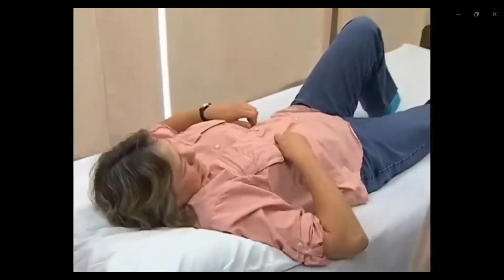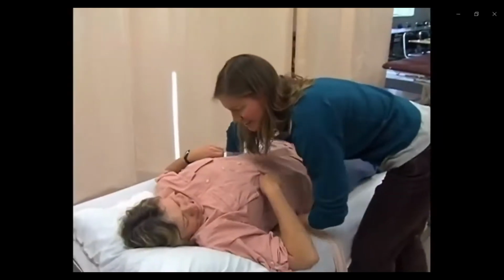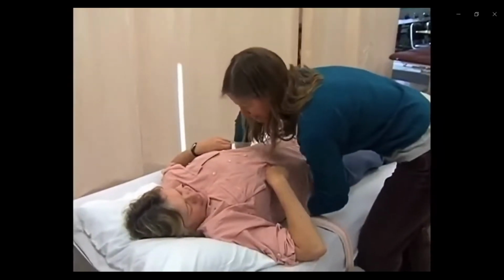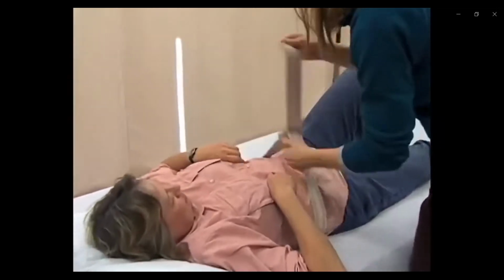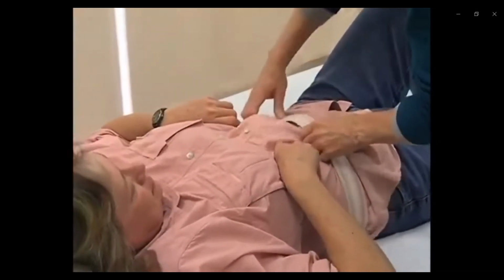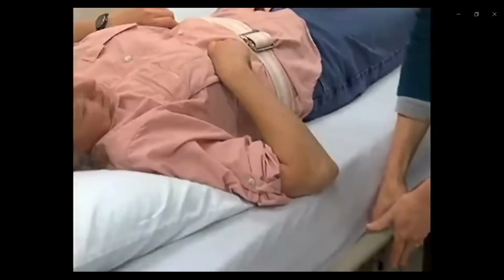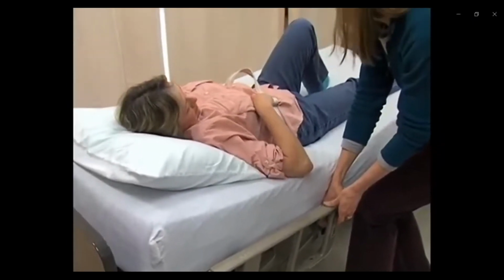Okay, so before we get up, I'm going to put what's called a gait belt on. This is just for precautions to keep you nice and safe, okay? So I want to make sure that if you were to lose your balance, I can help you out with it. All right, so we won't put it on too snug. All right, now I'm going to raise your head up just a little bit. I'm going to bring that bed up just a little bit too.